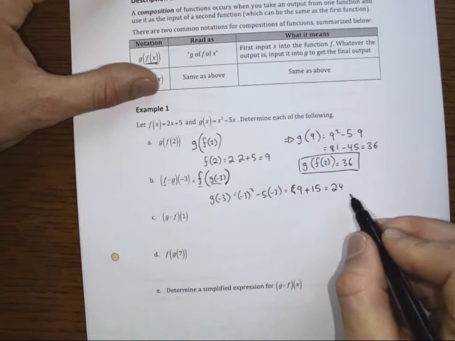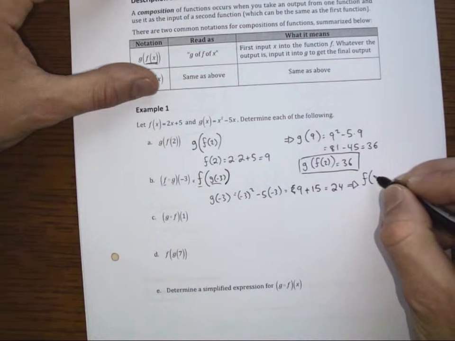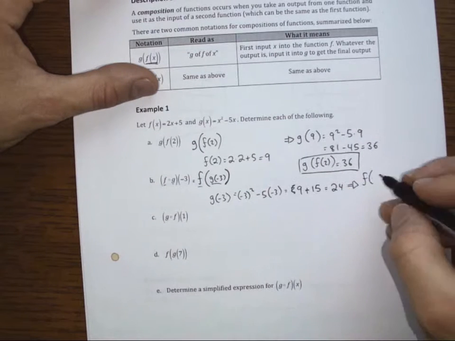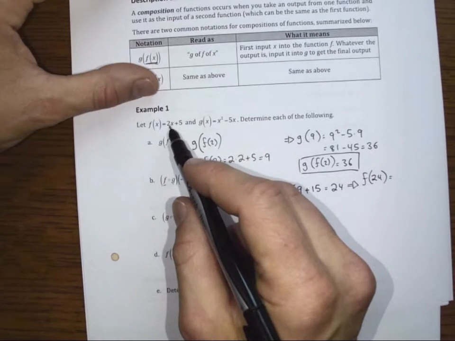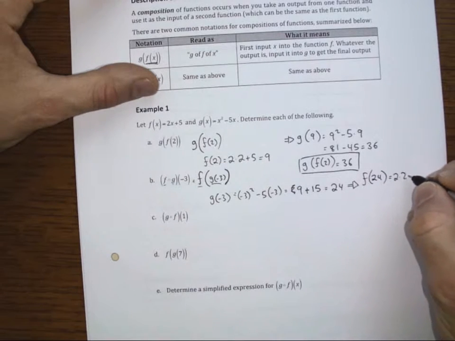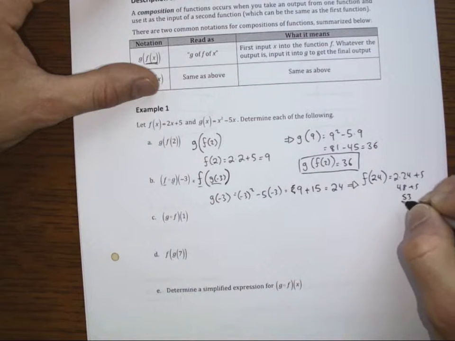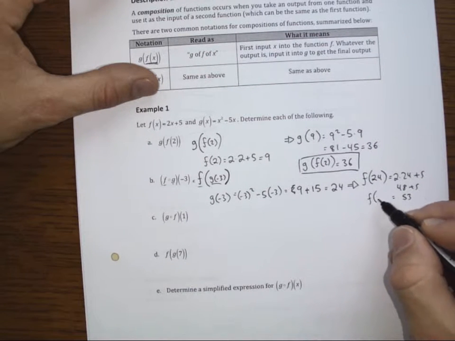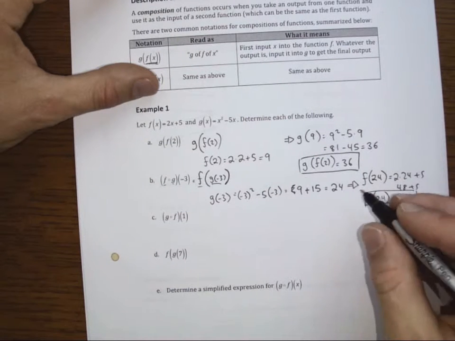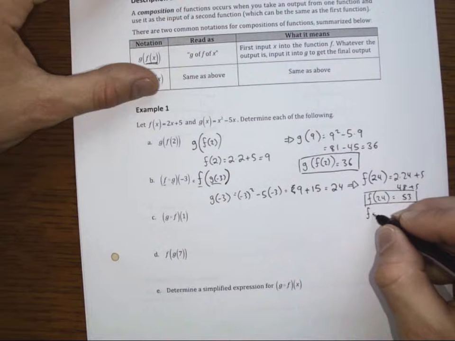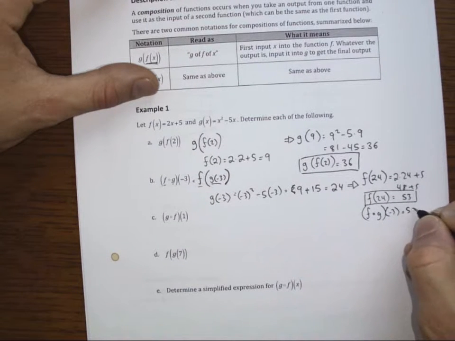So that's what g of negative 3 is. So really I'm asking what's f of 24? And f of 24, well, I multiply by 2, and I add 5. So that looks like 48 plus 5, 53. Okay. Oops. Maybe I should summarize it. So that's f of g of negative 3 is 53.